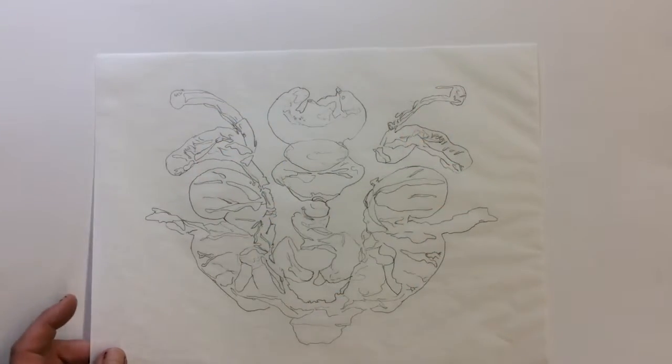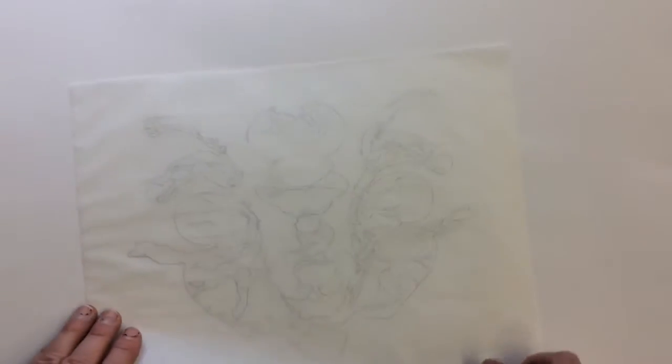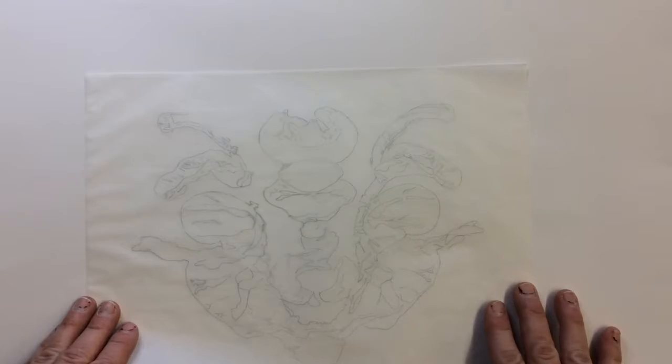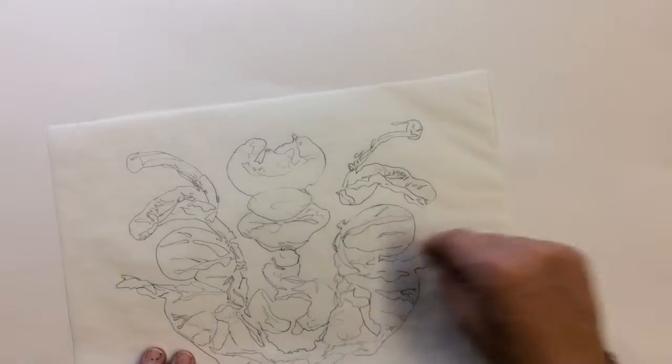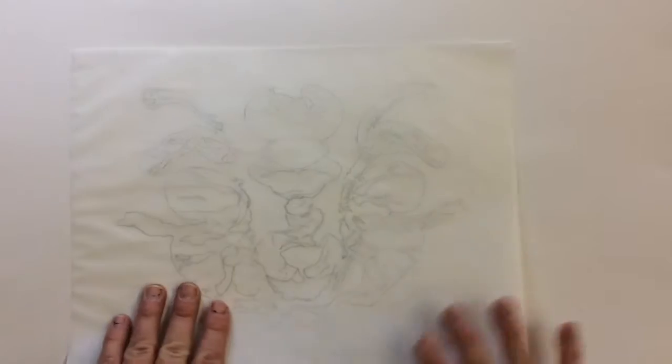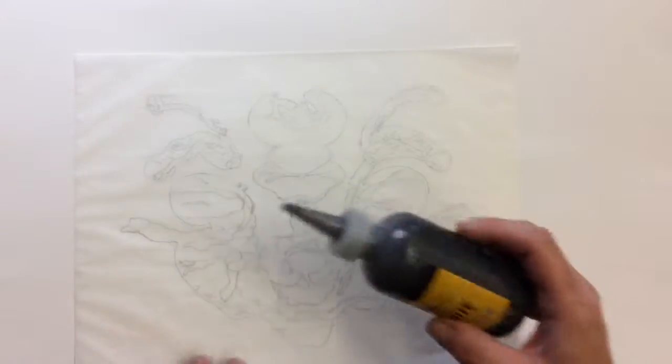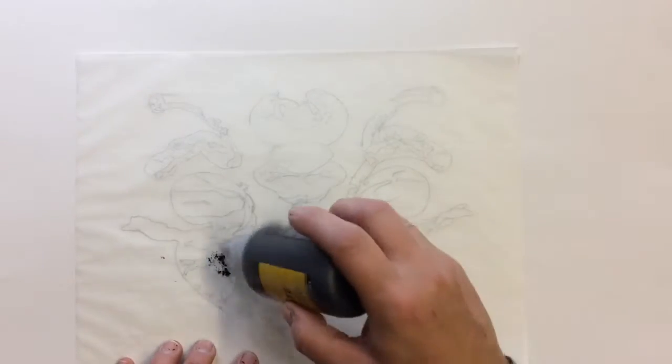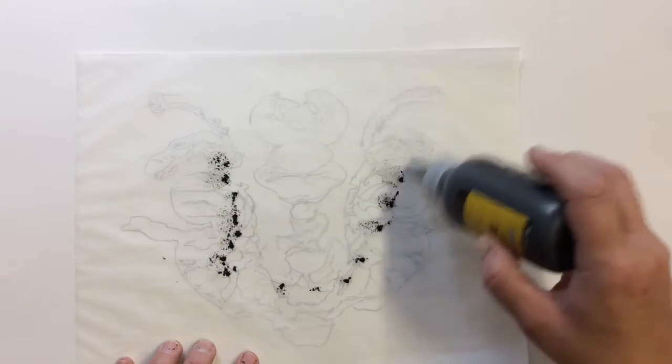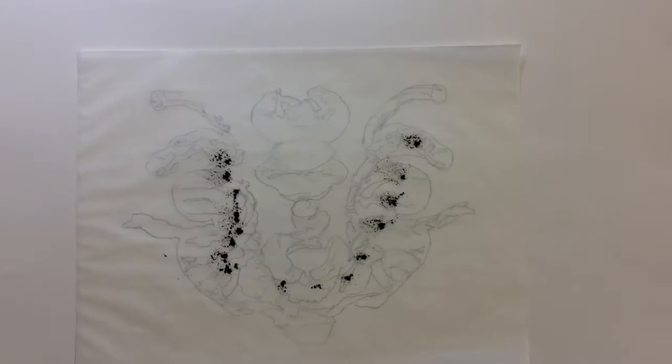To transfer this onto our paper, what we do is we turn our tracing paper over upside down. This is the side I drew on. I'm turning it upside down, taking the graphite, and on a piece of paper, I'm simply putting a couple dabs on that.